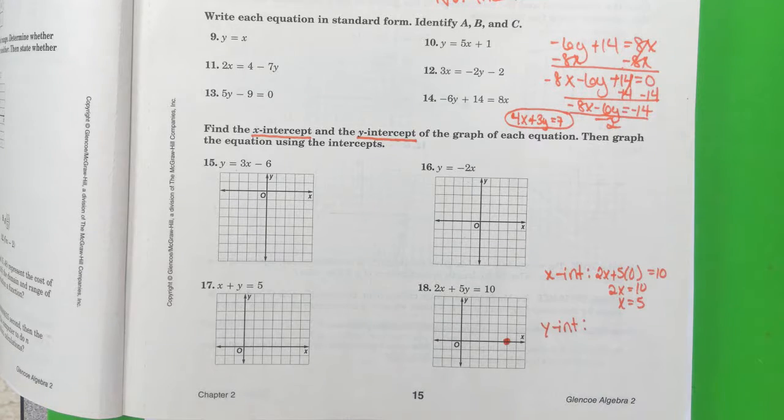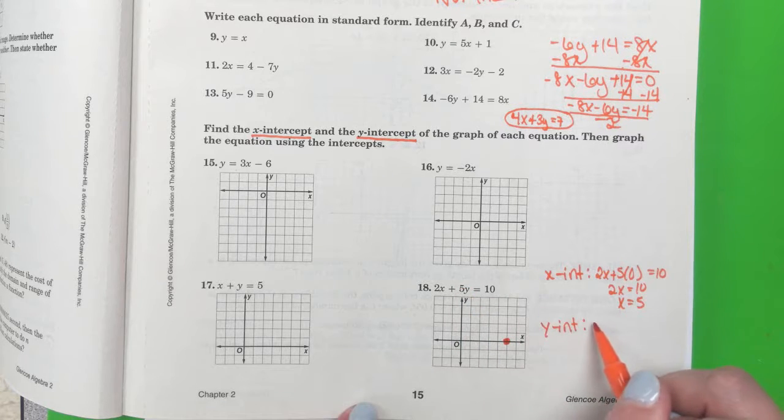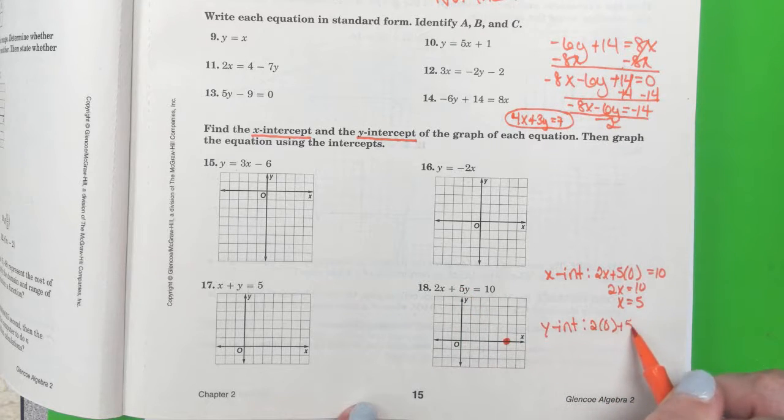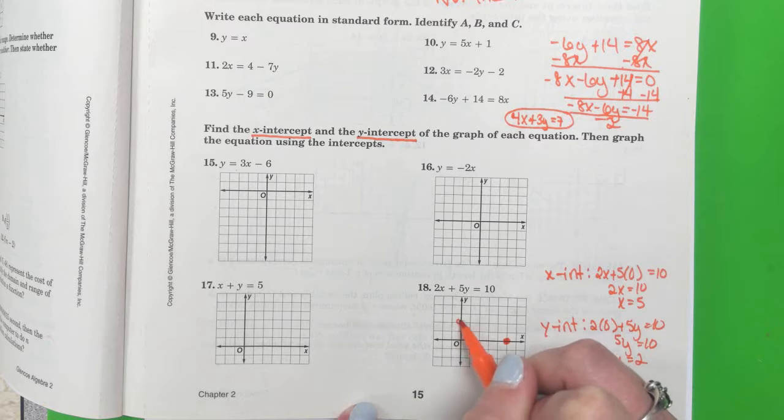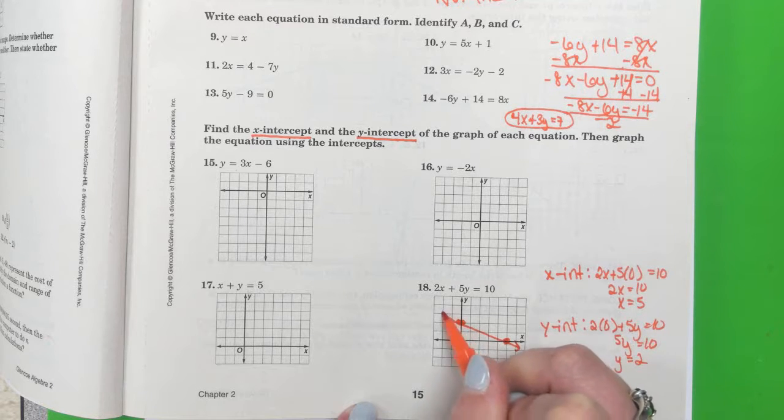Alright, y-intercept. For the y-intercept, you got to have y left. There you go. y equals 2. Perfect. Perfect. Are y'all okay for tomorrow?